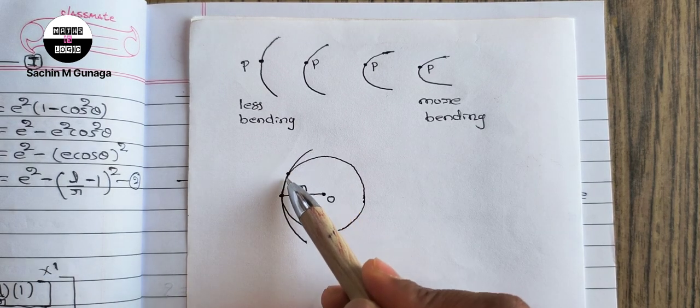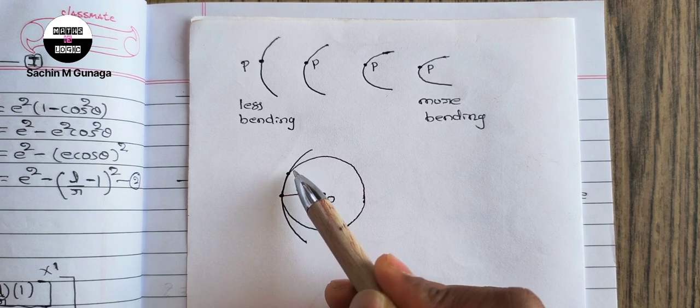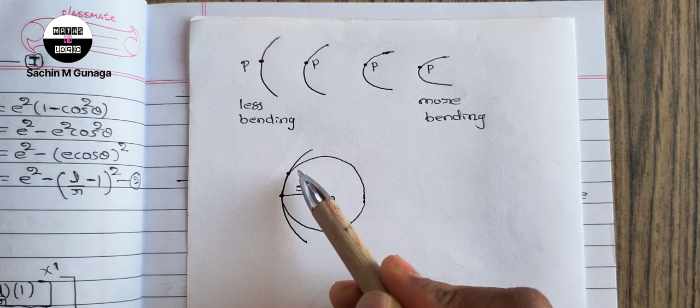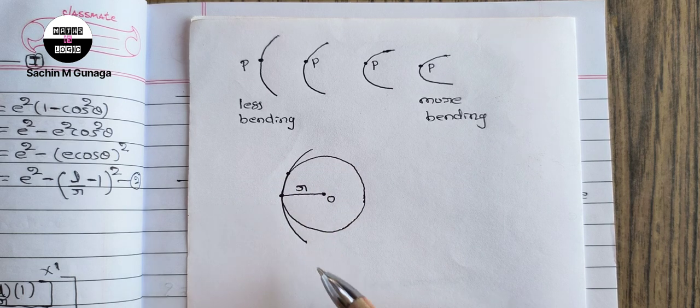Now this curve has a curvature. If we continue this curvature constantly, then we get a circle.